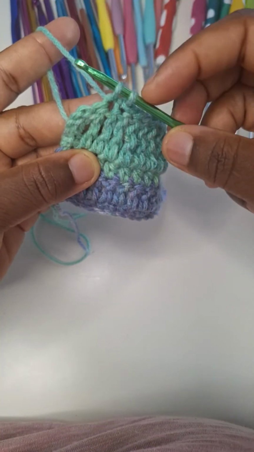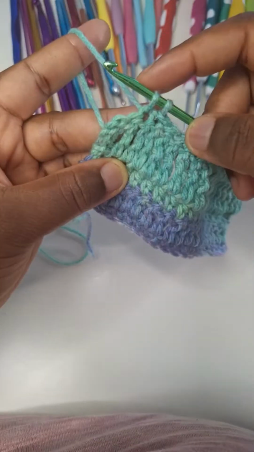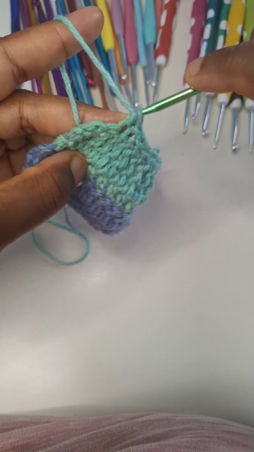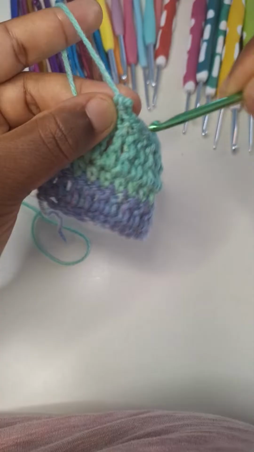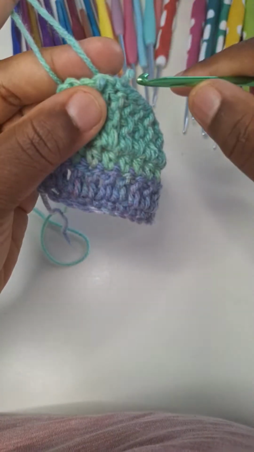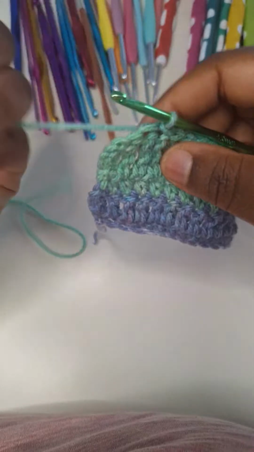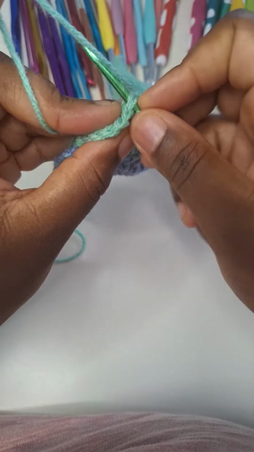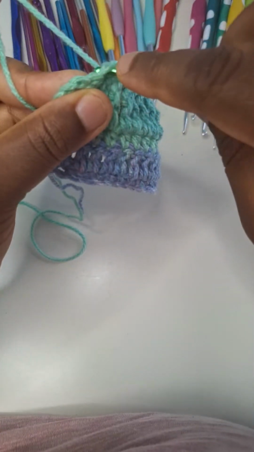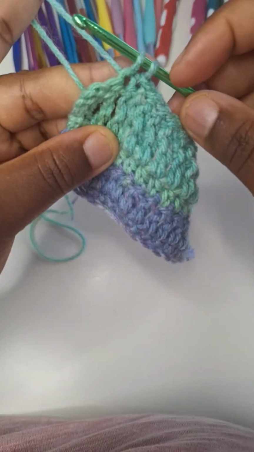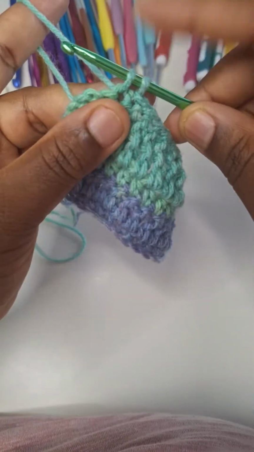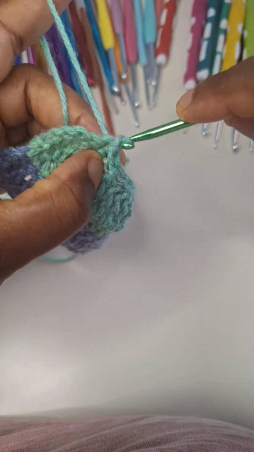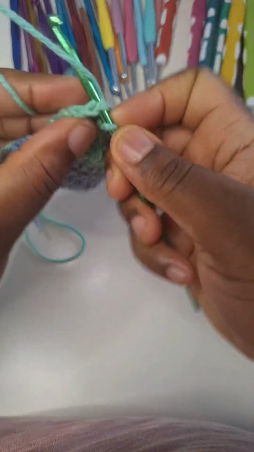But with the single crochet, this is where the difference is between the single crochet and the slip stitch. The difference is that you have to yarn over again and pull through. That's a single crochet. So for a slip stitch, you insert just like you're about to do a single crochet, yarn over just like a single crochet, pull through just like a single crochet. This is where the difference is: you don't yarn over again, you just slip stitch, right. That's a slip stitch.